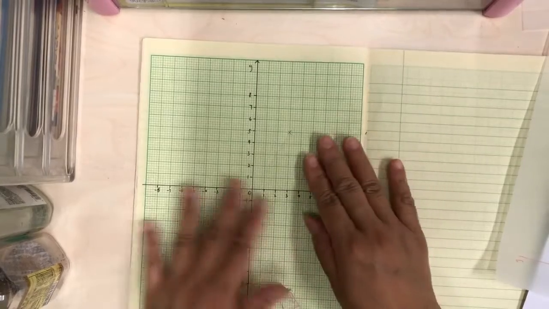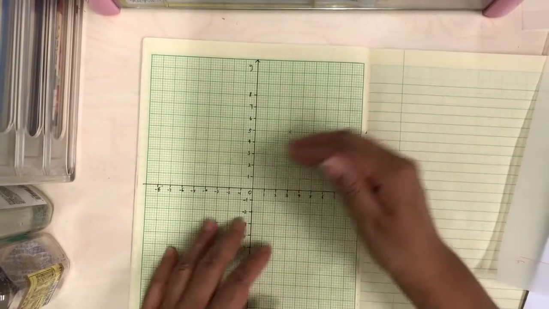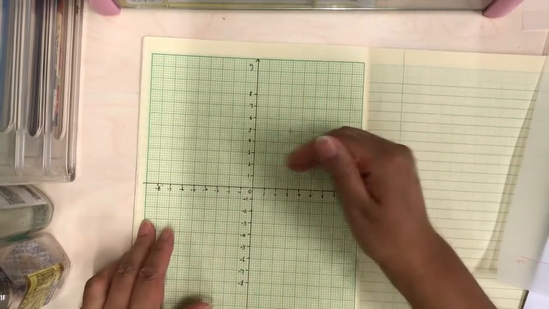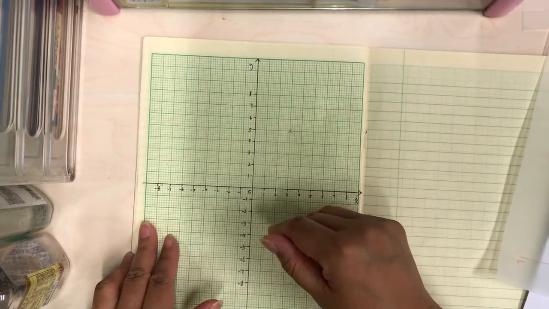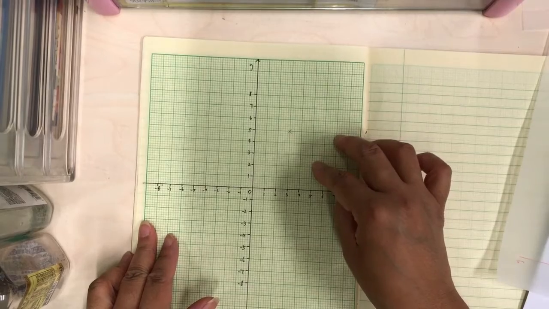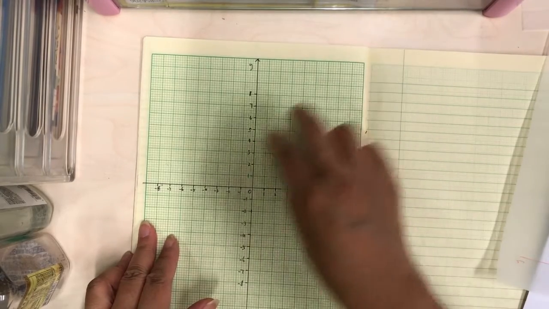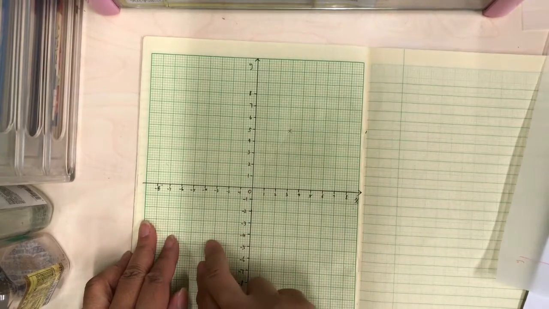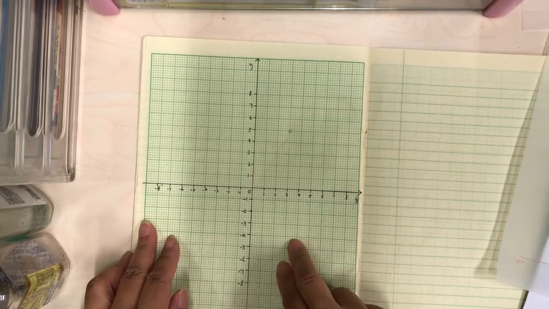Actually, if you look at the XY axes, they divide this plane into 4 regions. If you still remember, each region is called a quadrant: first quadrant, second quadrant, third quadrant, and fourth quadrant.